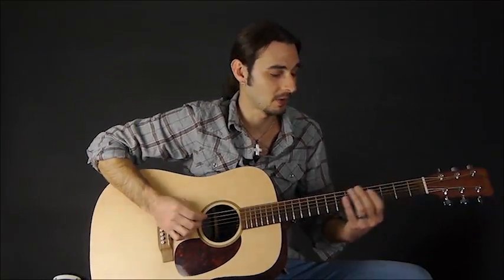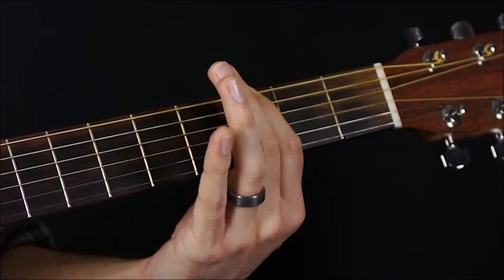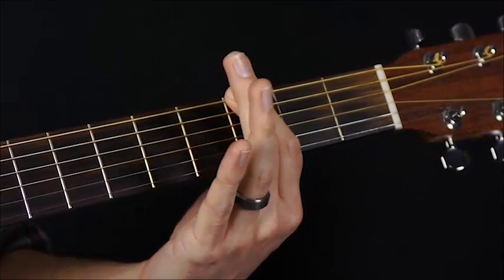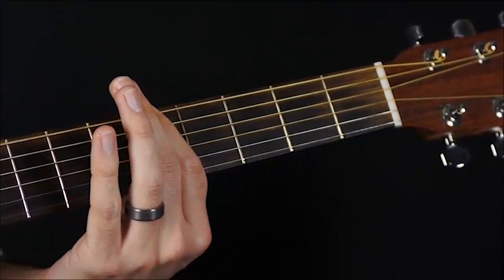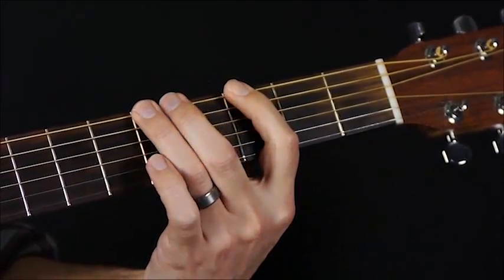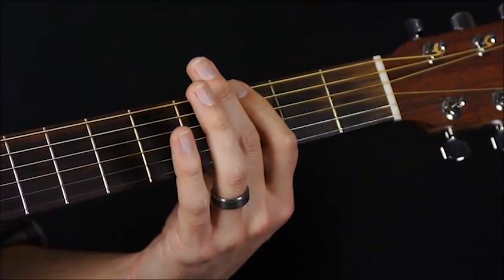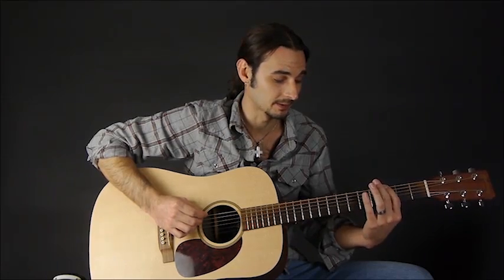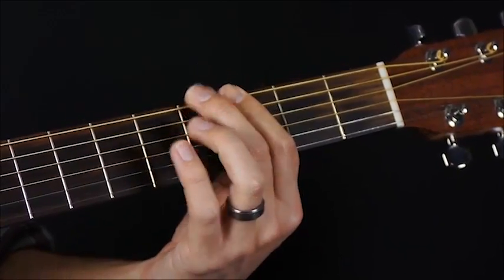Every scale we're going to learn and play is made up of a step pattern. We have a combination of whole steps and half steps. Now a whole step on guitar is basically skipping a fret. So from the 3rd fret to the 5th fret is a whole step. You're skipping 1 fret. That's a whole step. A half step is from 1 fret to the next. So that's a half step.